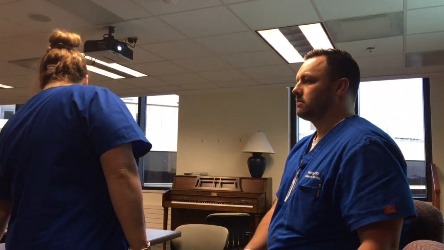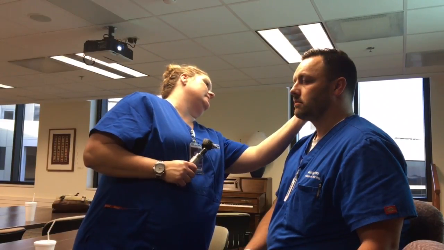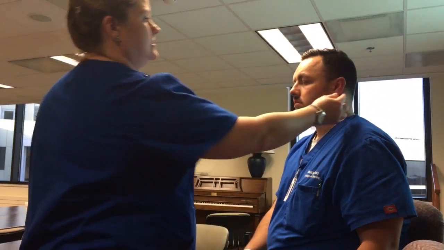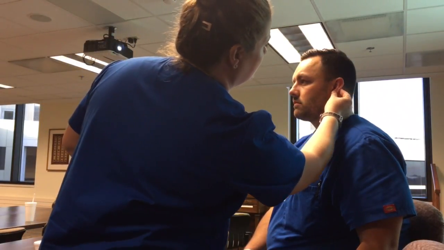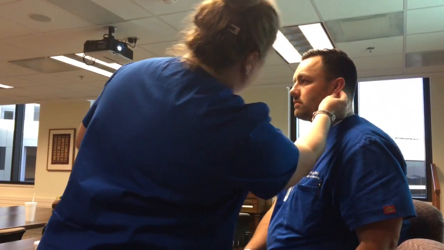Then I'd go on to inspecting his ears. I would first do a visual inspection, and I would check the cartilage. I don't see any piercings or damage, anything that looks like an abnormality. I notice that there's no external drainage I can see here.